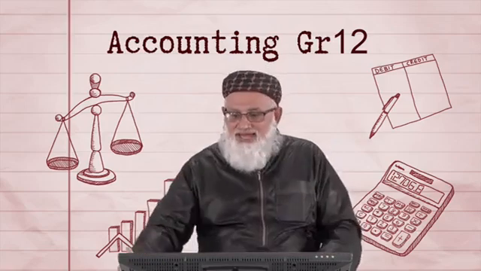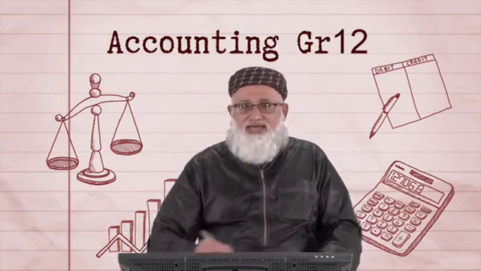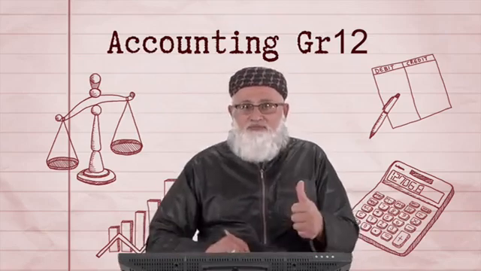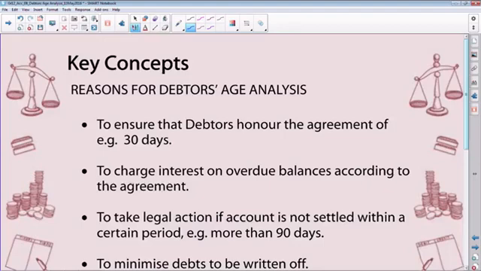Right, now, why do we draw up a debtor's age analysis? What's the reason for drawing up a debtor's age analysis? One, to ensure that your debtors honor the agreement of, for example, 30 days. Are your debtors settling their account within the 30 days? Remember we said the terms. What terms are you allowing your debtors?